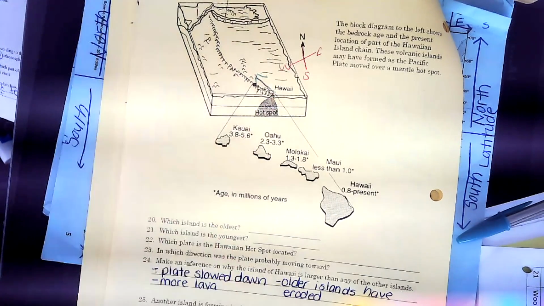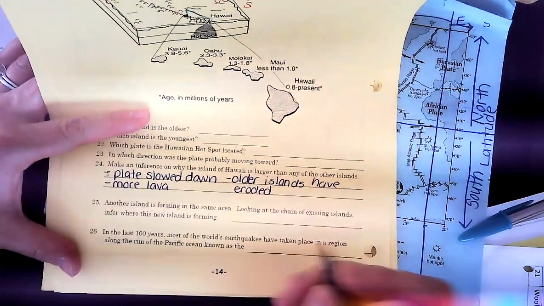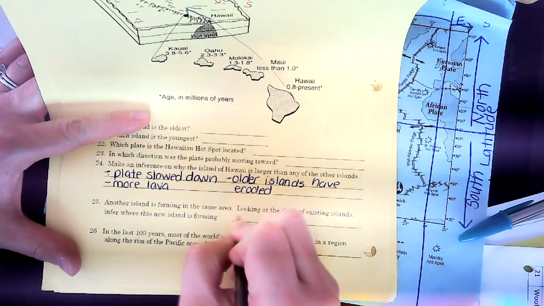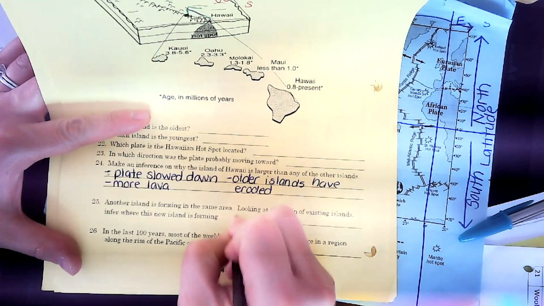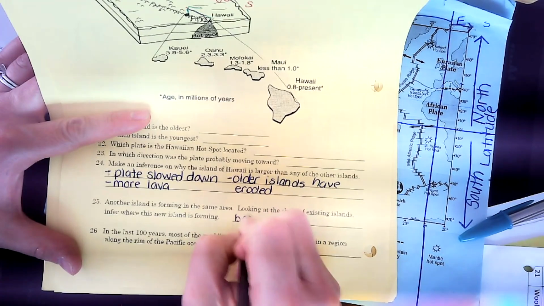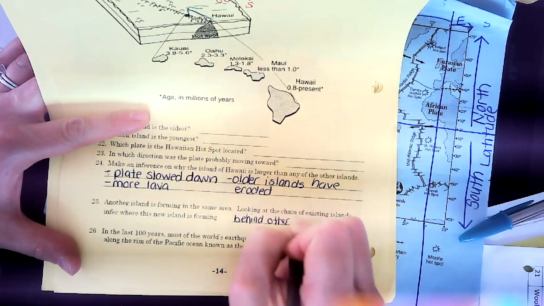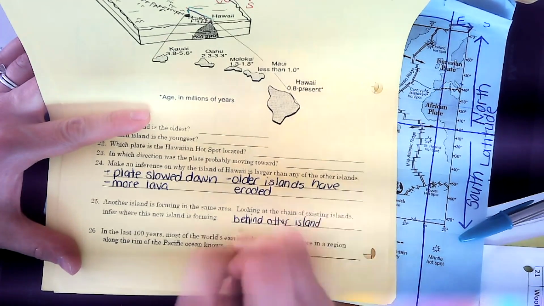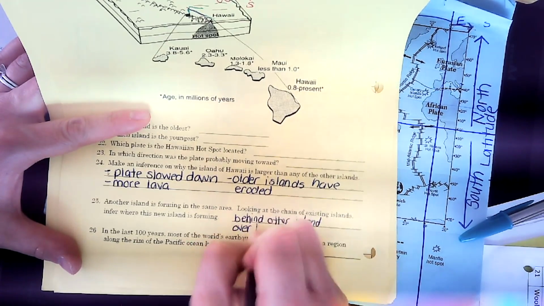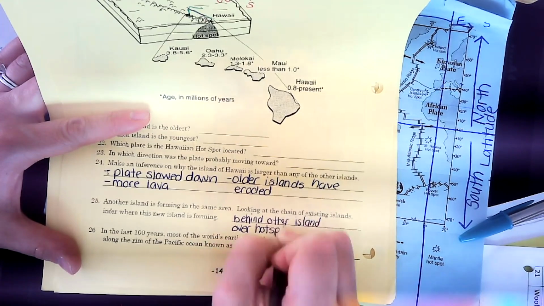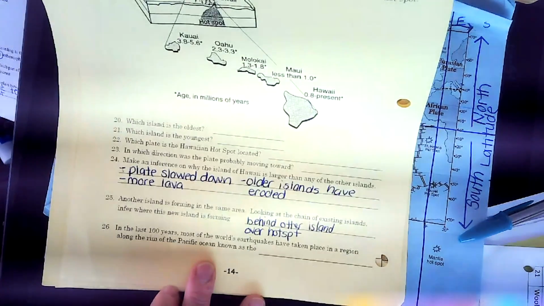So a new one's going to form above the hot spot. So where is a new island forming? You could say behind or over the hot spot. Anything like that that explains it.